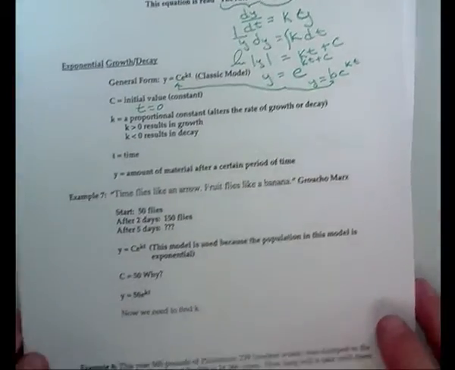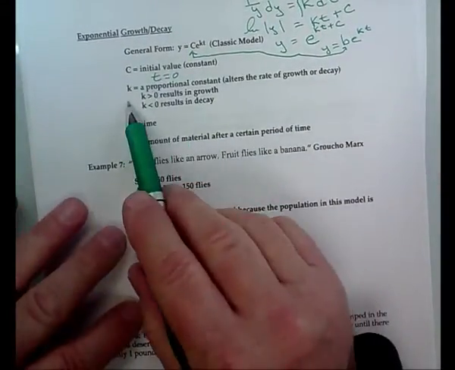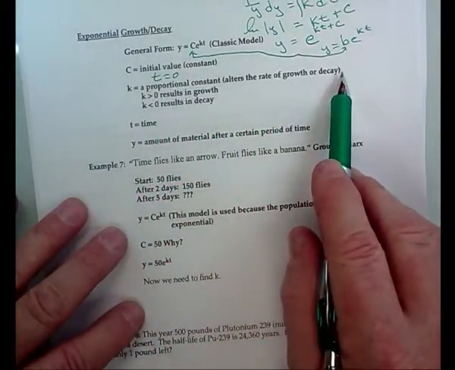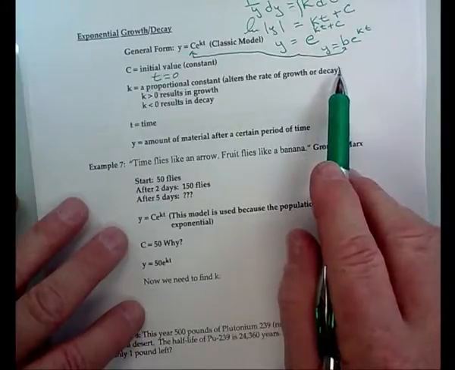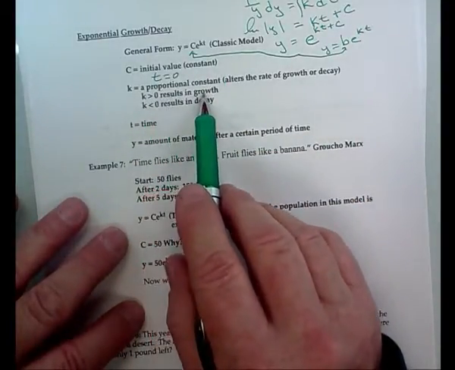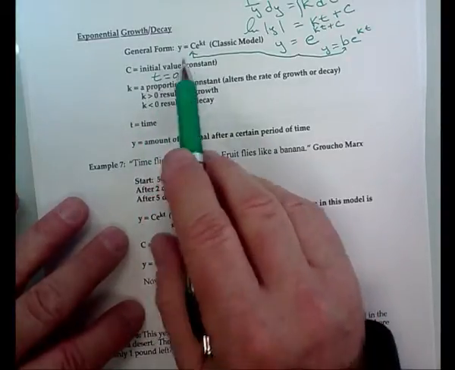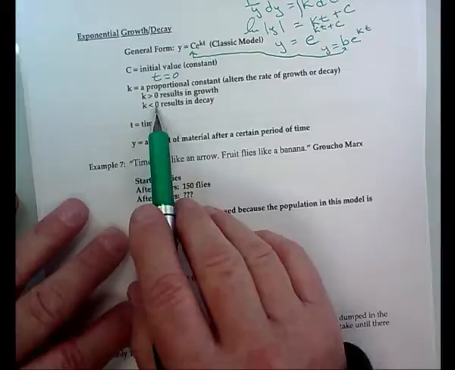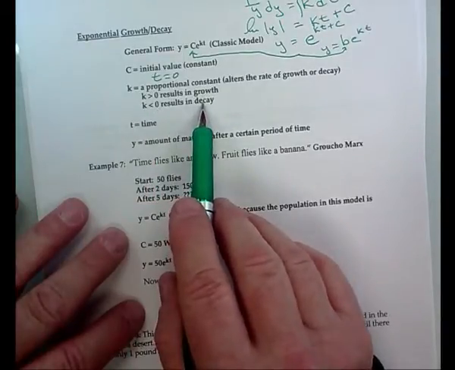All right. So k is the proportional constant. It alters the rate of growth or decay. If k is greater than 0, we get growth. In other words, if k is positive, things are growing. If k is negative, things are decaying.